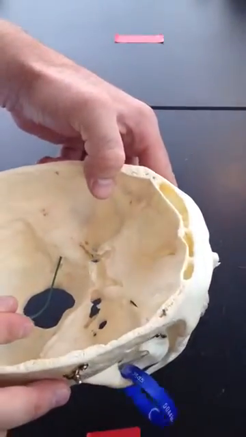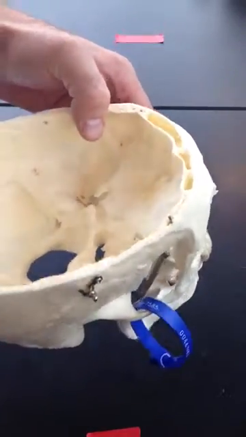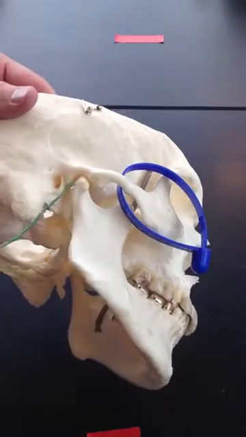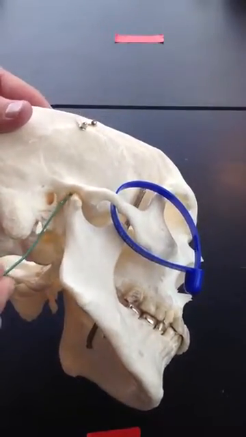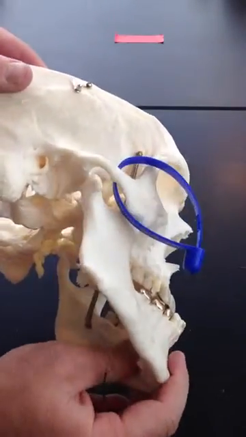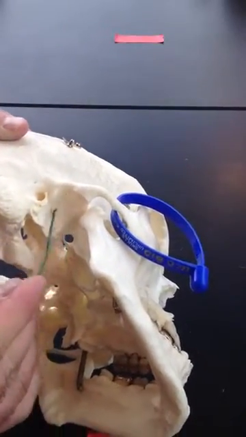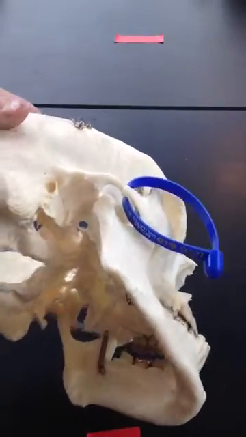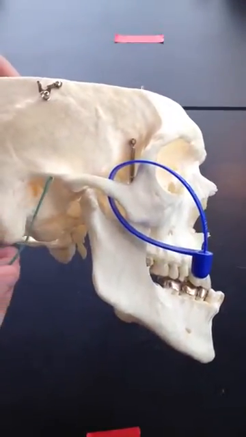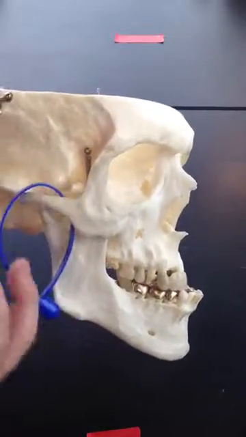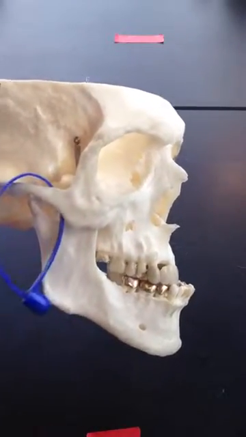And then for the squamous region, we have the mandibular fossa. Again, back to that inferior view, the mandibular fossa is where the mandible articulates with the temporal bone. So right there. And last, the zygomatic process. The zygomatic process is that big pointy process which comes off the temporal bone towards the zygomatic bone.